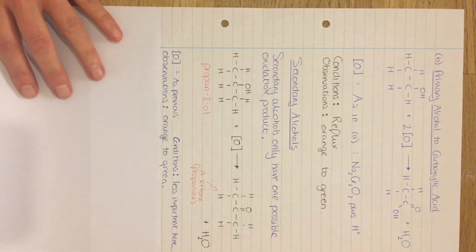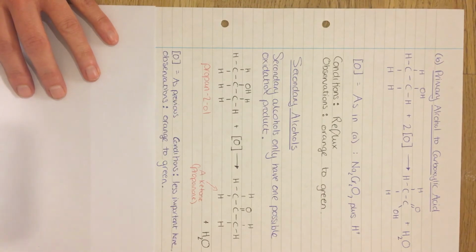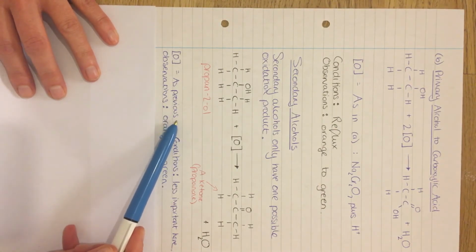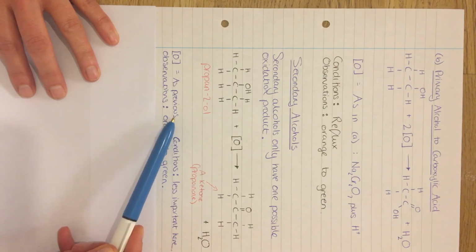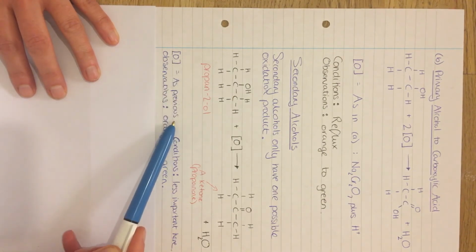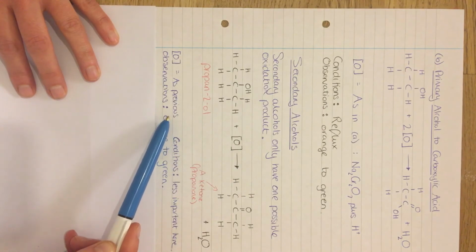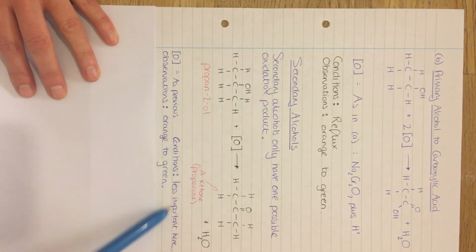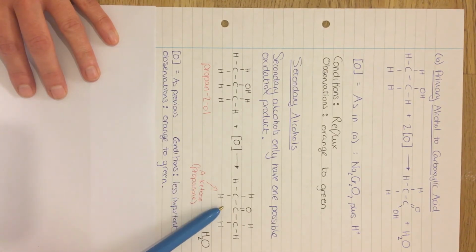In terms of memorising other bits of information, it's pretty straightforward now, as long as you know the other reactions, because O in square brackets is provided by the exact same substances as before. It's acidified dichromate again. The conditions are less important here, because you haven't got the difficulty of trying to control which oxidation product you get, as there is only one.